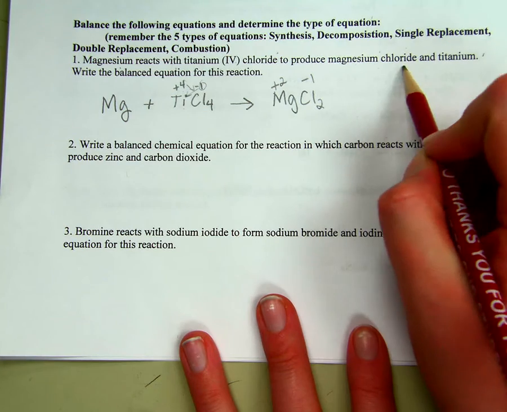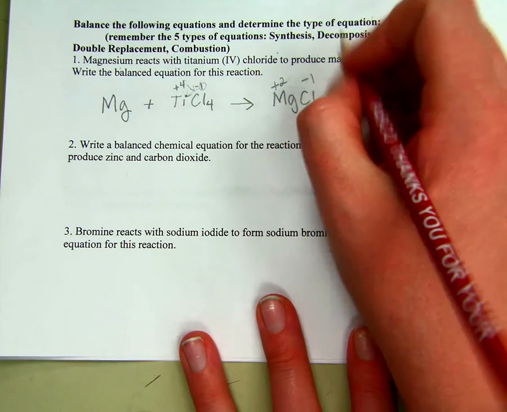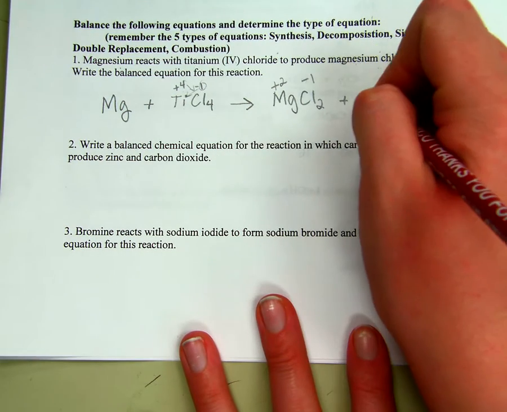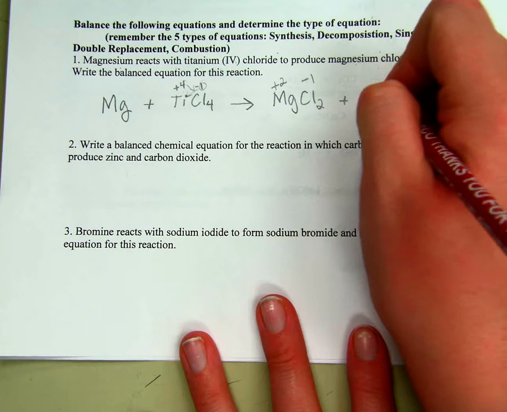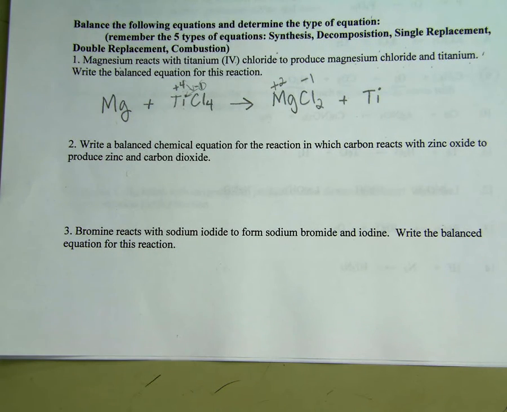That's our magnesium chloride, and then it says and titanium. And being the plus sign, titanium being Ti. Now I have all of my symbols. From here I have to balance my equation. So let's take it one at a time.